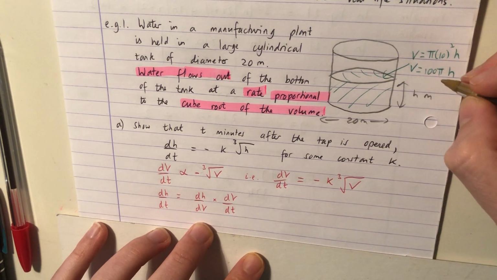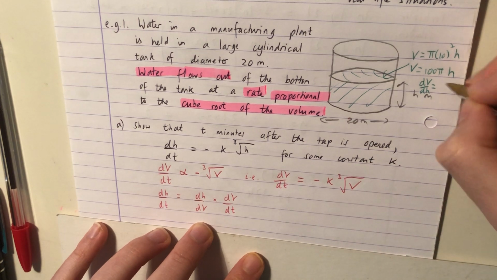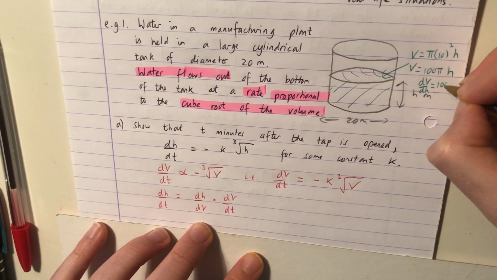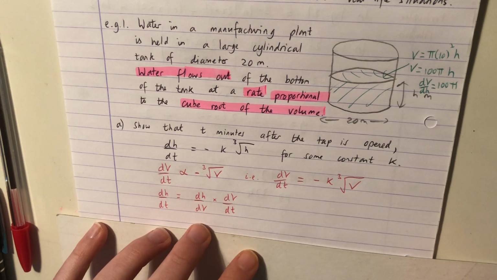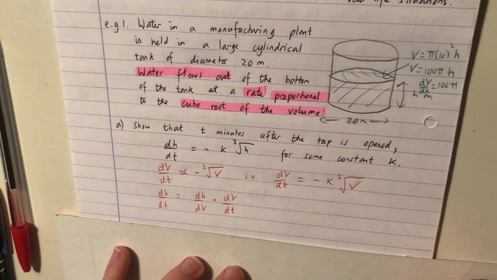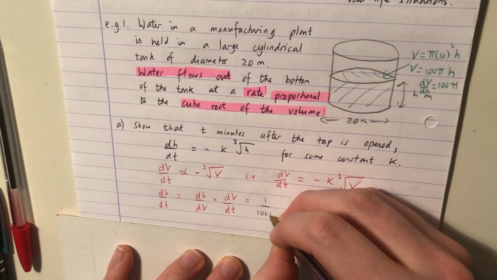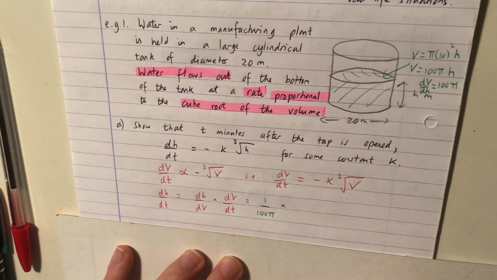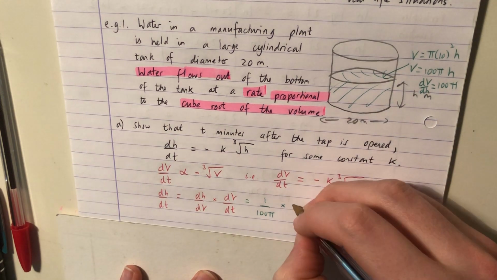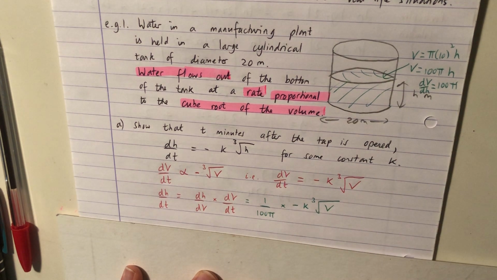So dV by dH, based on that, would be equal to, differentiating this with respect to h, just 100 pi. Then can you remember what the link is between dH by dV and dV by dH? It would be 1 over. So that's 1 over 100 pi times dV by dt, which is what I've worked out there, minus k cube root of V.